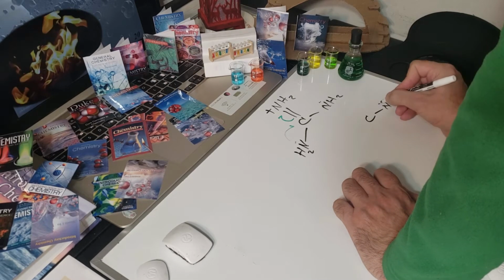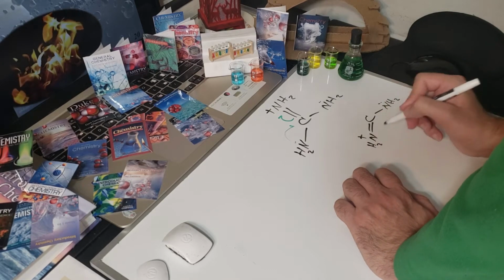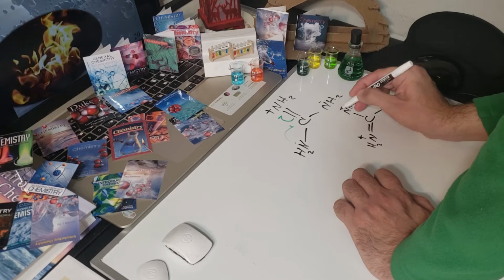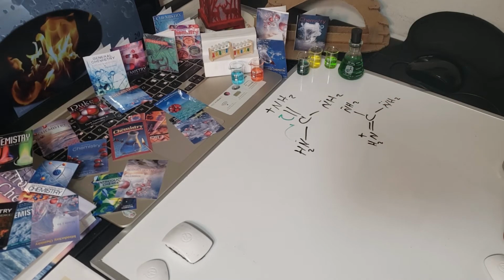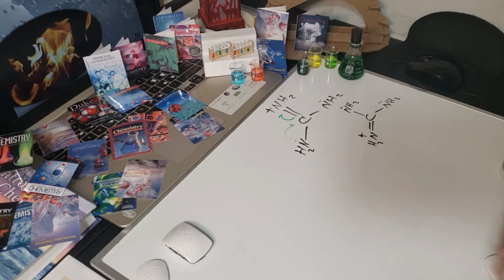This one is just watching. This one becomes NH2 with a double bond, and becomes positive because it was neutral, and what used to be positive receives these two electrons from the double bond and becomes neutral.